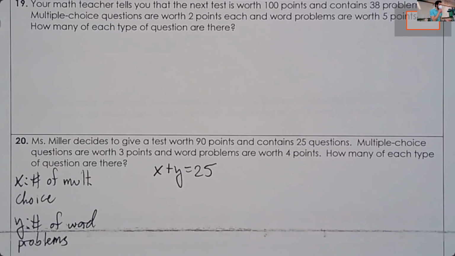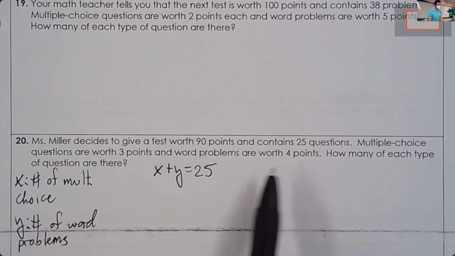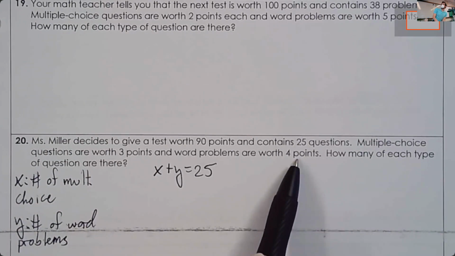So the test is worth 90 points, and we know how much a multiple choice question is worth. How many points is one multiple choice question worth? 3 points, yeah. How many points are word problems worth? 4.